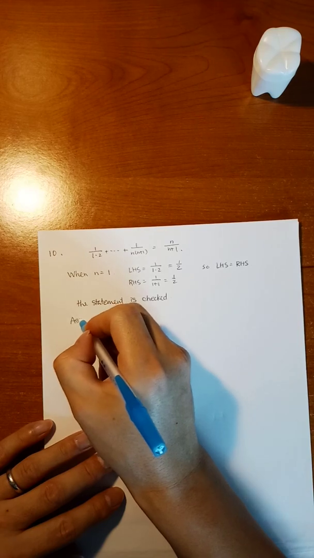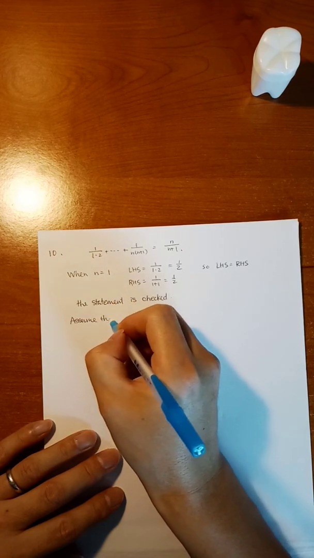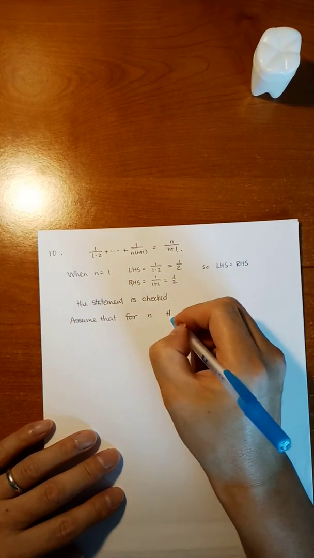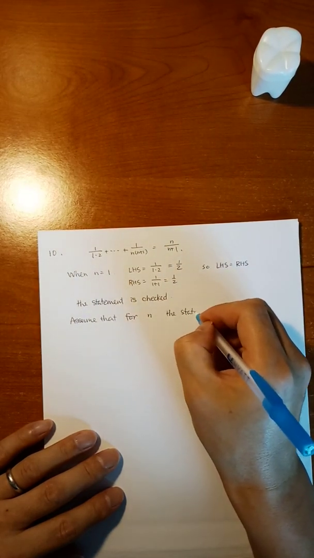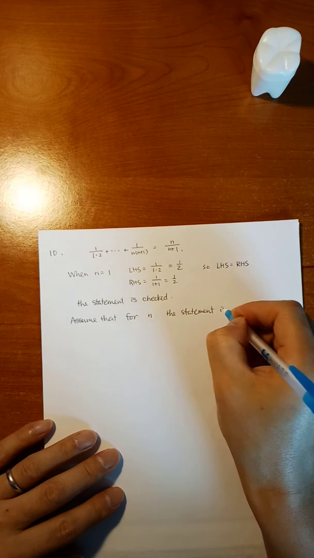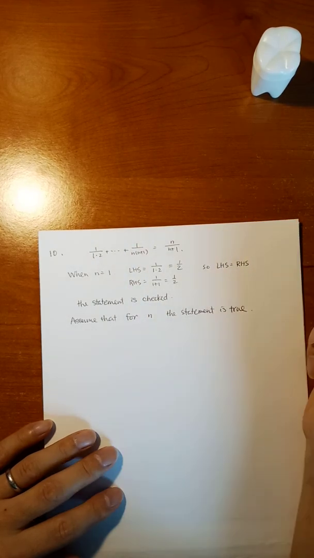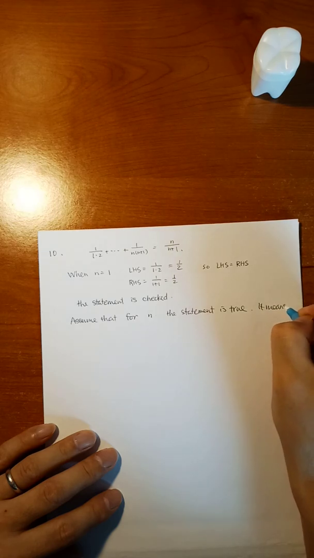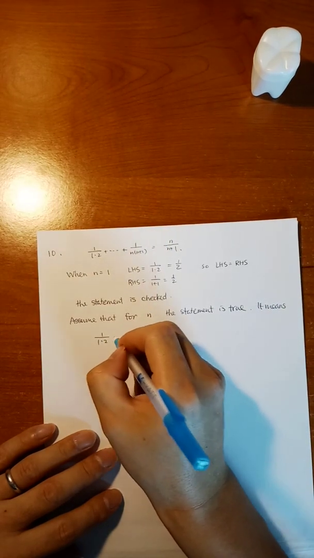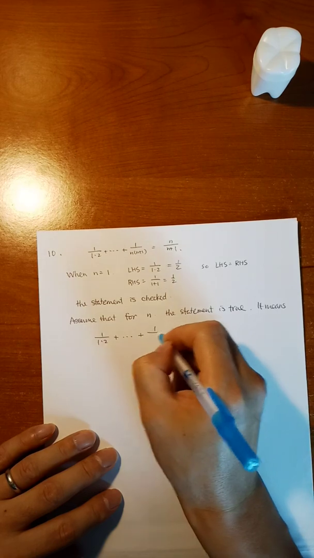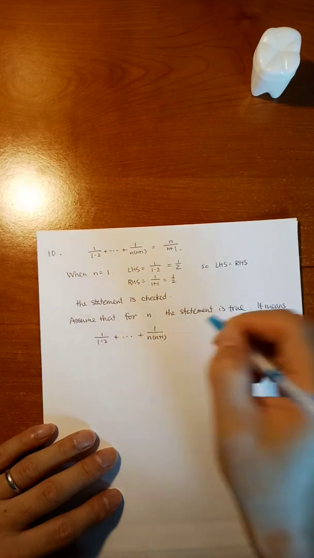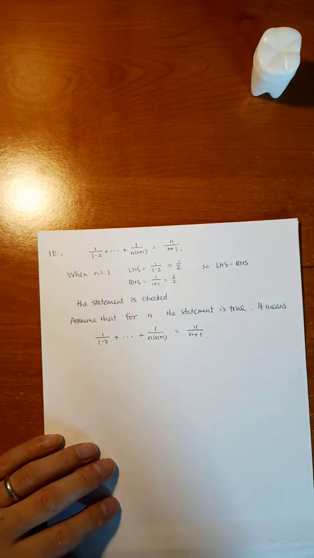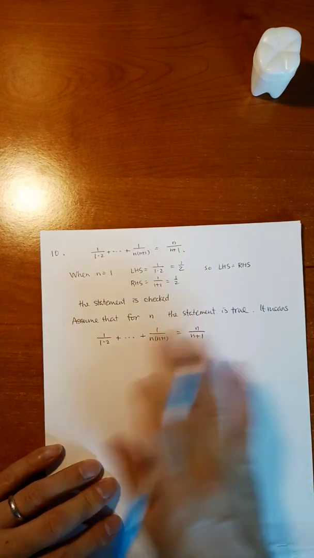Then assume that for n, the statement is true, which means 1 over 1 times 2 up to 1 over n times (n plus 1) is equal to n over n plus 1. Okay, so when you get n, integer n, that's correct.